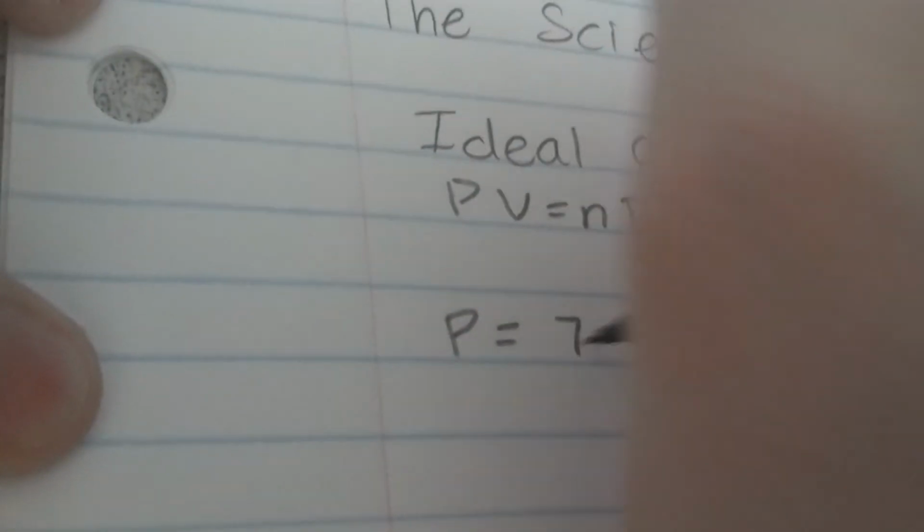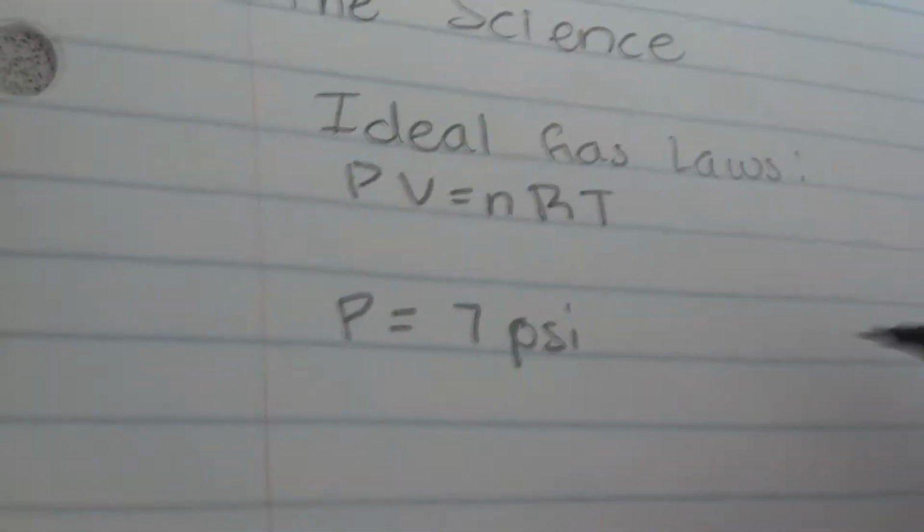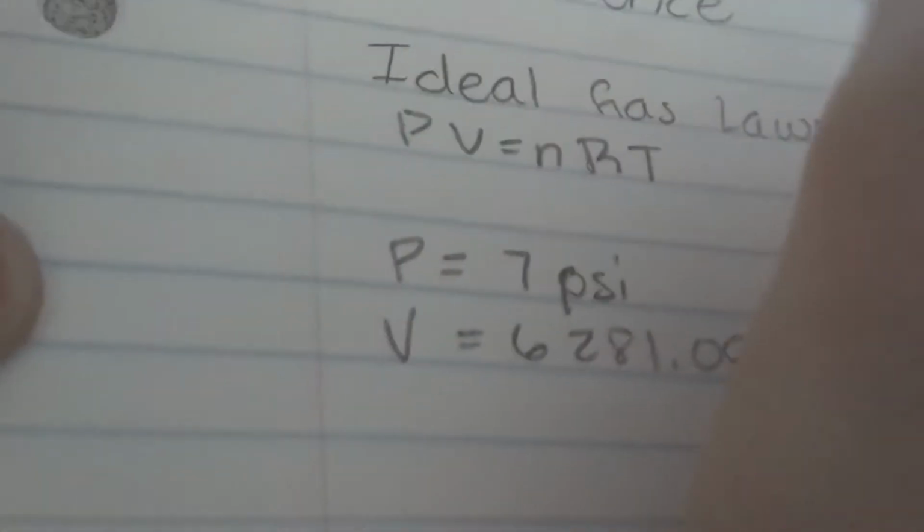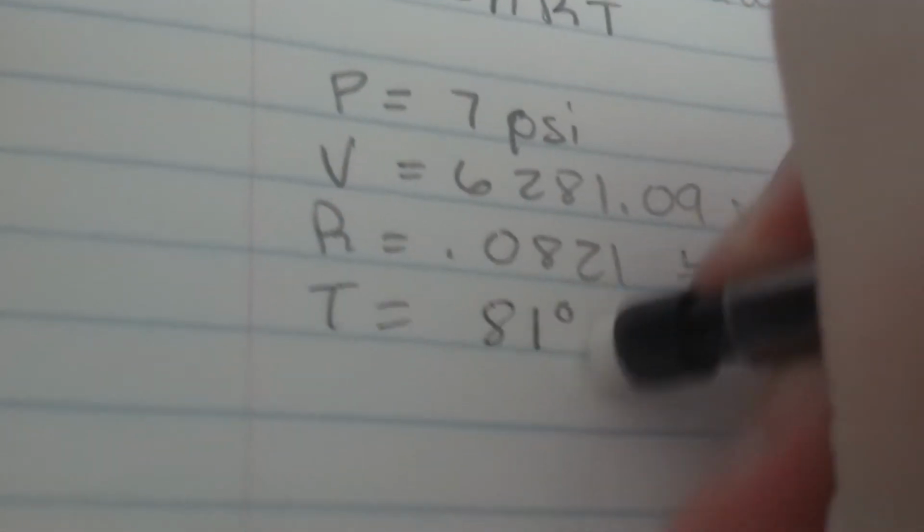So we found that we want 7 psi as a pressure. The volume is what we found, which was 6,281 inches cubed. The R is a constant that relates to moles, and the temperature was 81 degrees Fahrenheit. But we need to convert all of these units into useful units for the constant to cancel out the relationships.